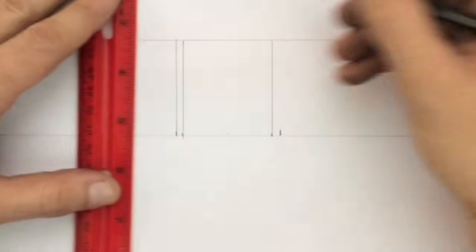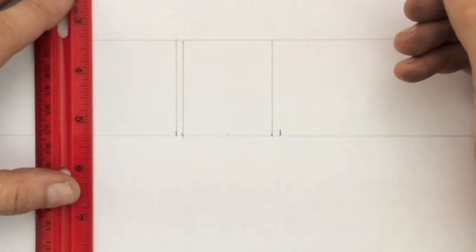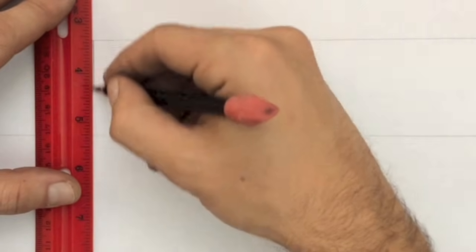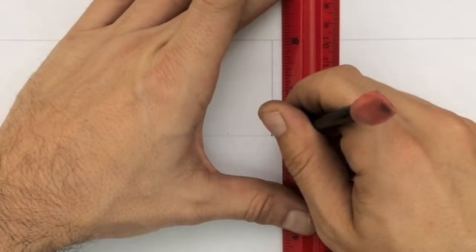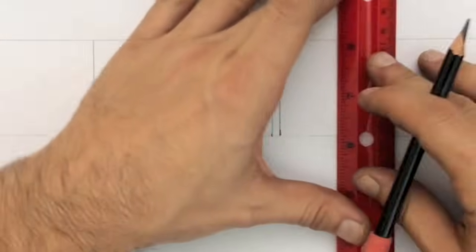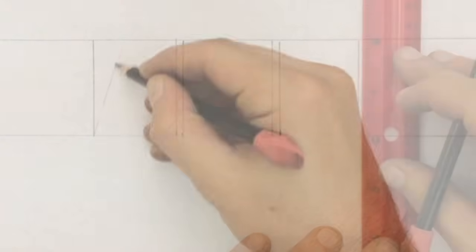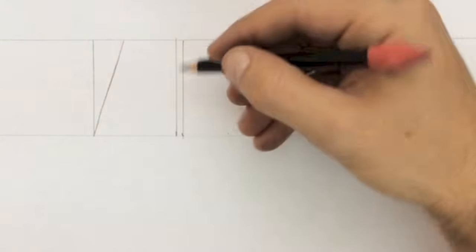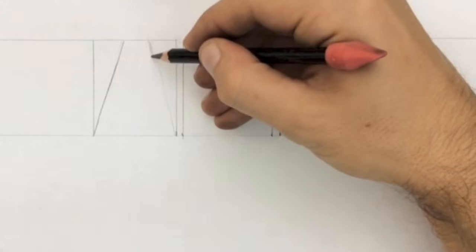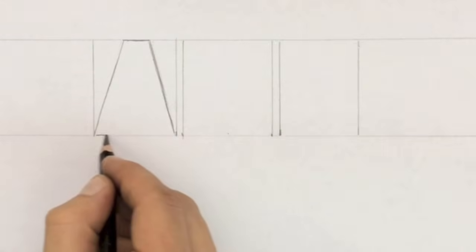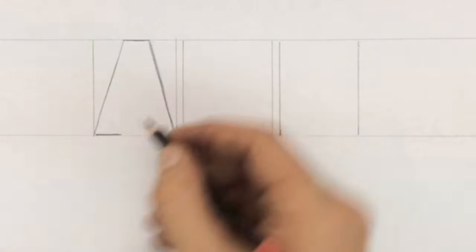I'm also going to draw some vertical lines between the 2 horizontal lines just to figure out how wide I want each letter to be. You can use a ruler and measure, or you can just eyeball it. My letters are going to be 1.5 inches, maybe 1 3/4 inches wide. The proportions of your letters are up to you.